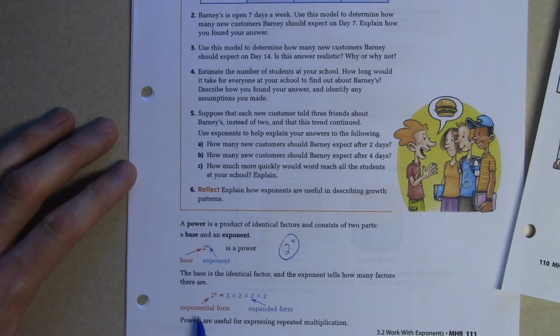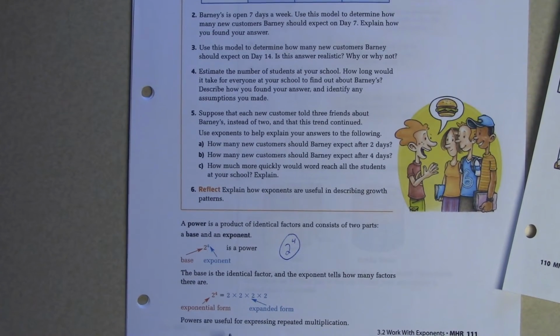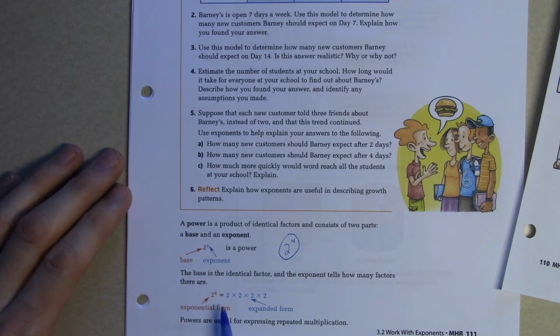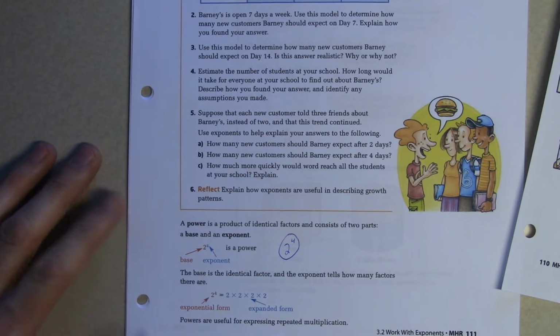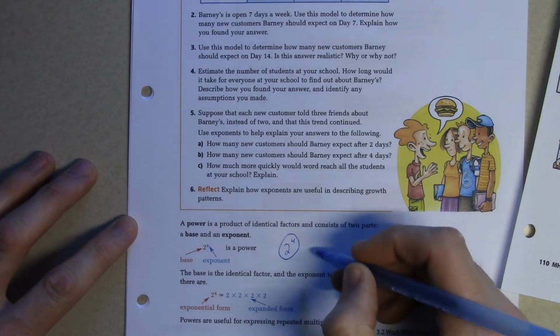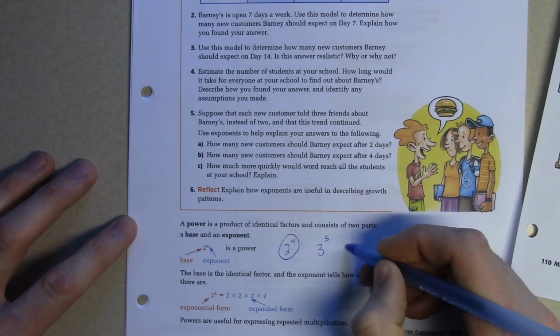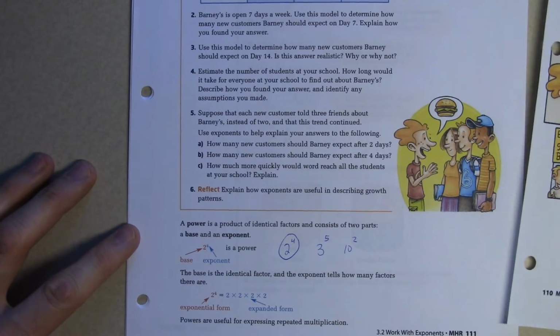This is called exponential form when we have it written as a power, and this is called the expanded form when we have it written out. Any questions about that so far? What a power is? Yes? What would you name that specific power though? Like, you would say 2 to the exponent of 4. So it's just all of them are just called powers? Yeah, this is a power, this is a power, this is a power.